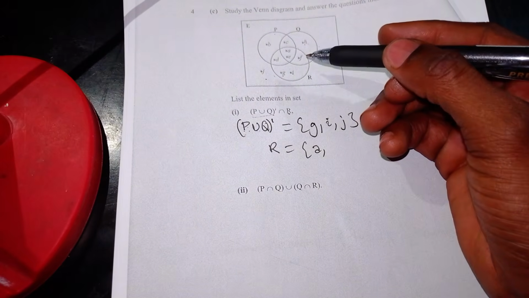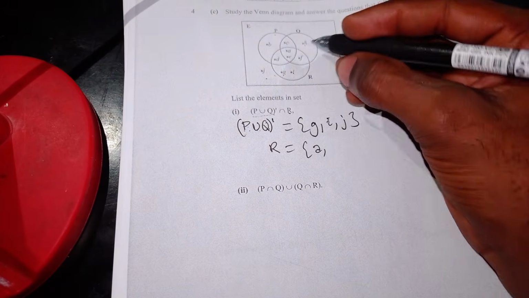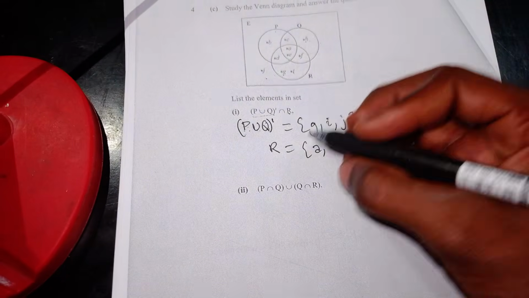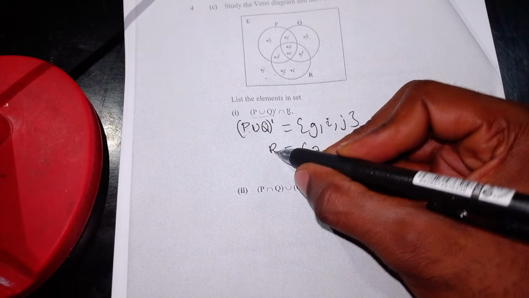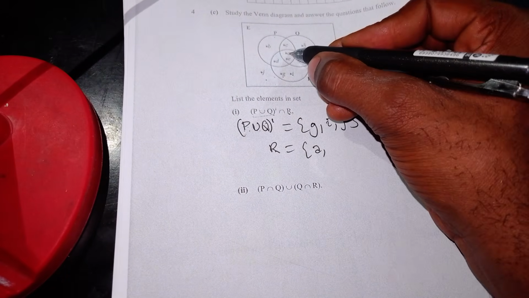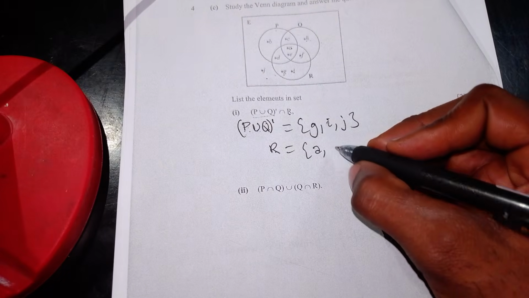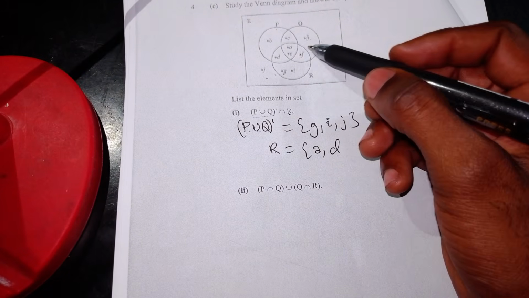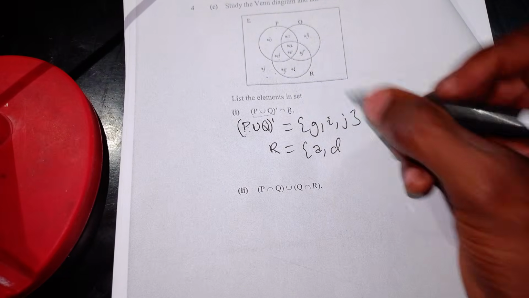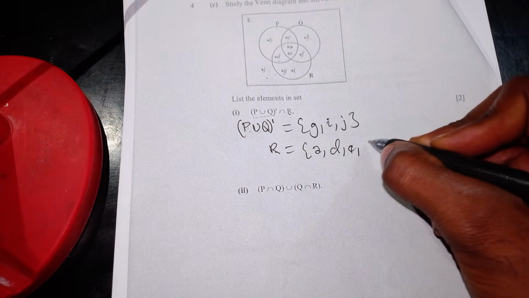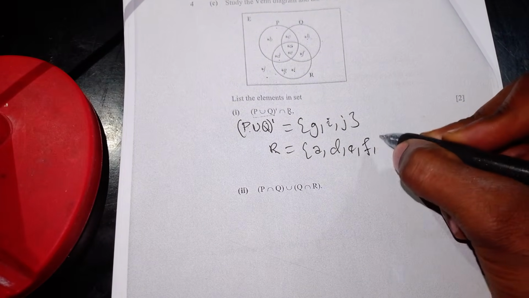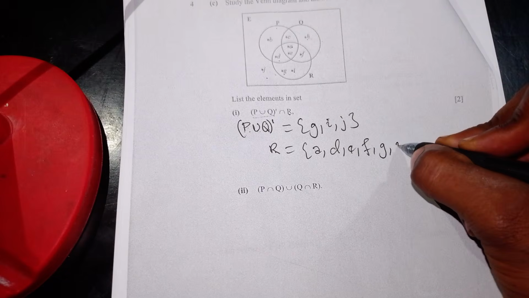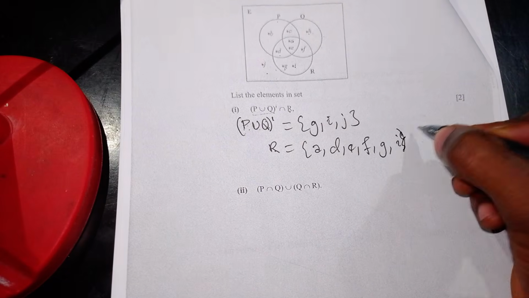And you may even lose some marks if anyway, let me not talk about that. So R, you have A, and then followed by D, and then E, and then F, and then we have a G, and then an I.